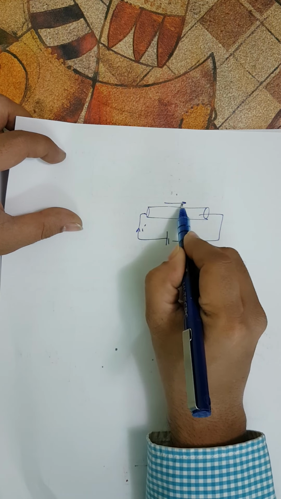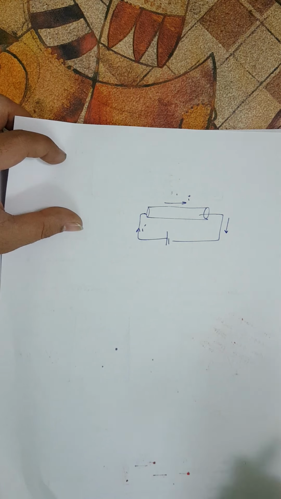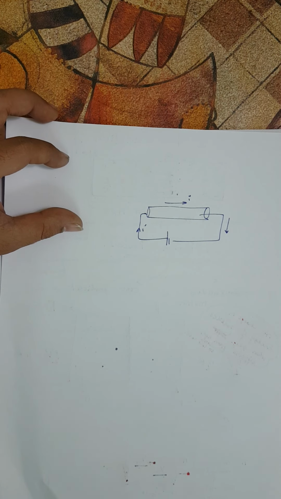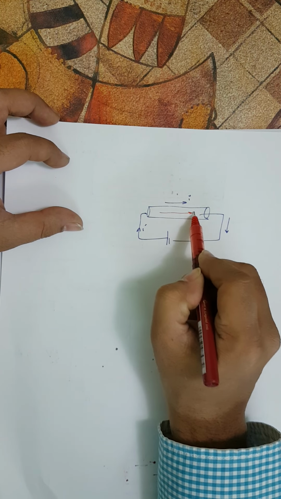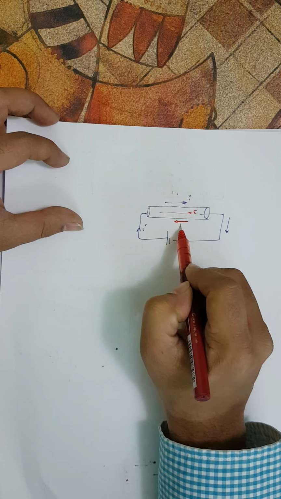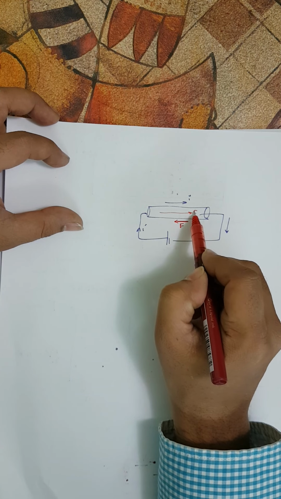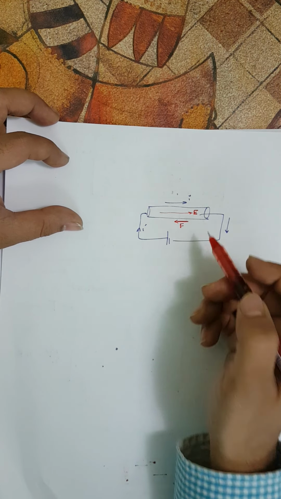Why? That's because of the electric field of the battery. These electrons get a force opposite to this electric field. Because of this force, these electrons move backward, and we call this phenomenon drift.